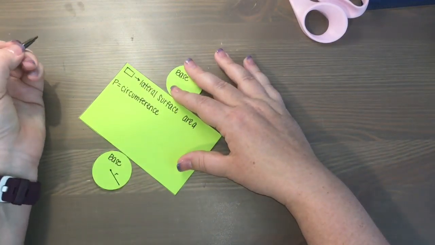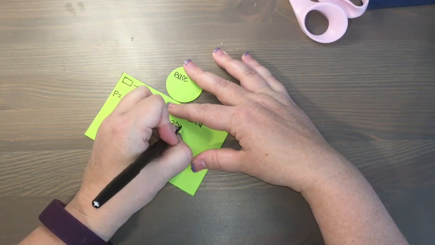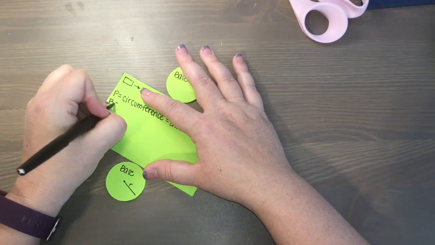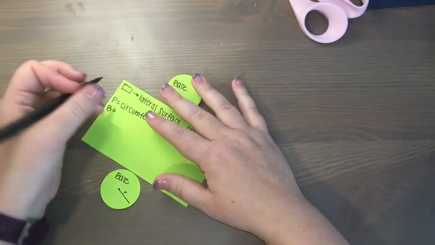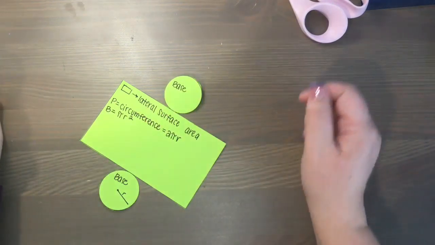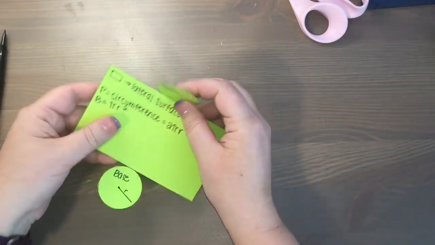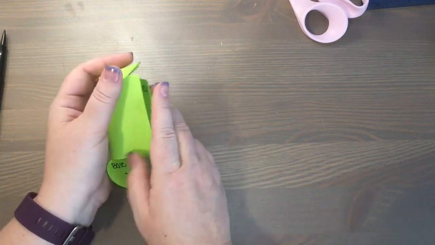And we know the formula for circumference is 2 pi r. The area of our base, which is big B, would be the area of my circle. And how do you find the area of a circle? Pi r squared.